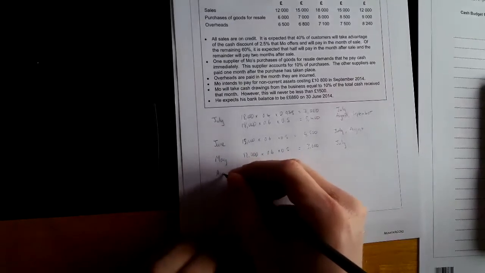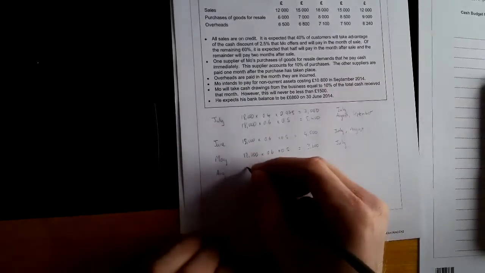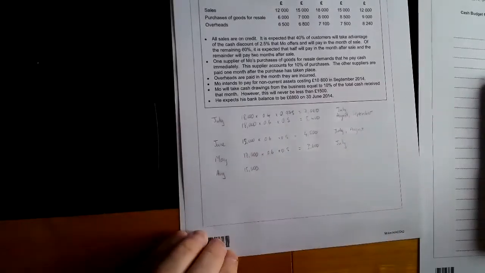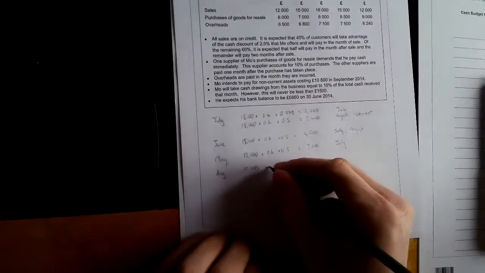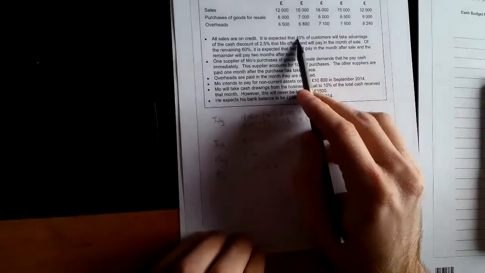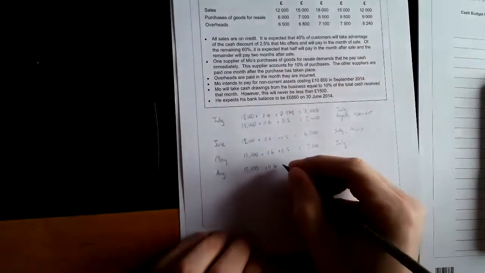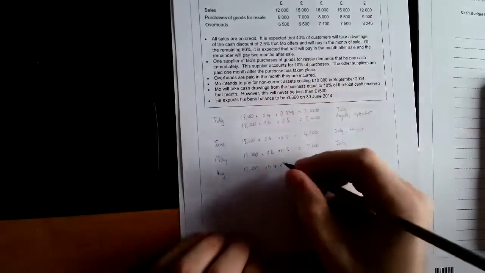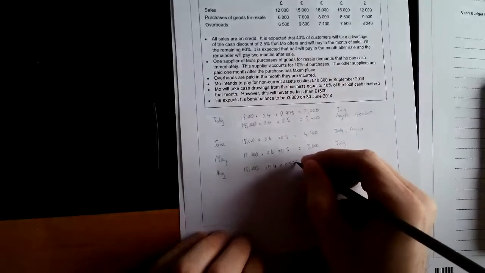Okay, then if I look at August, I have 15,000. Now again, 40% will pay in August, but they'll get a 2.5% discount, so you times that by 0.975.